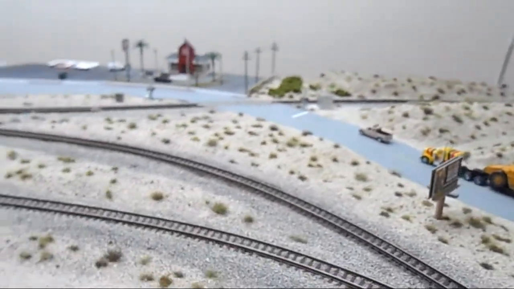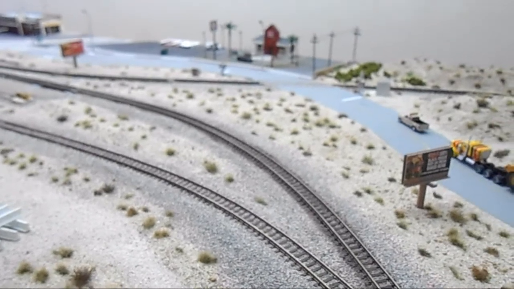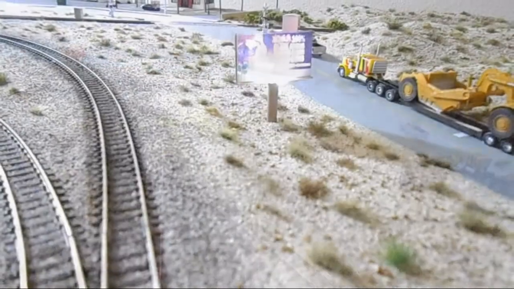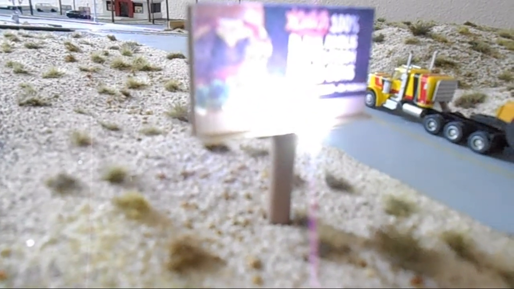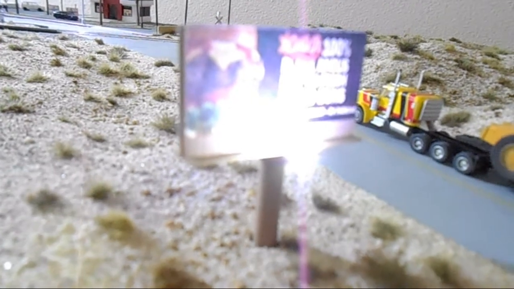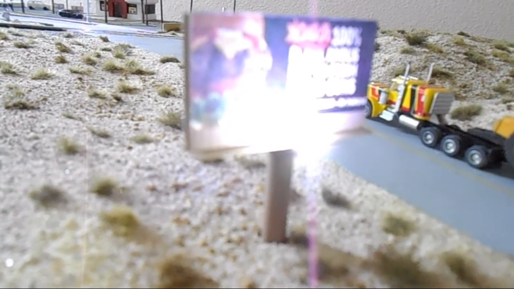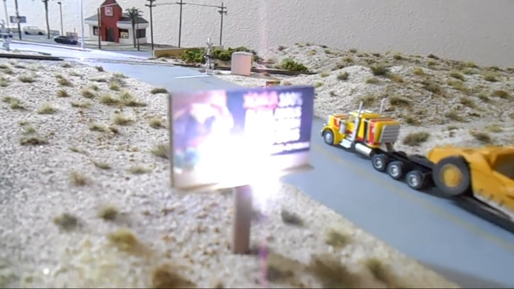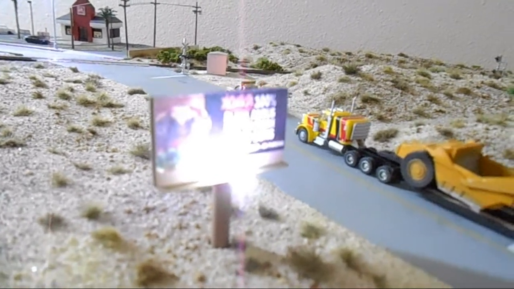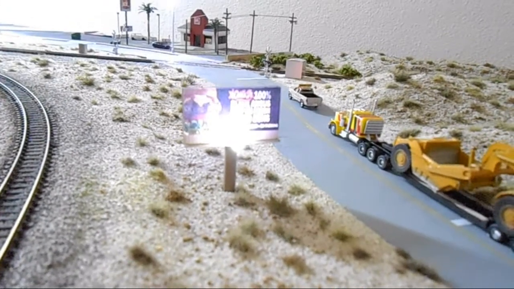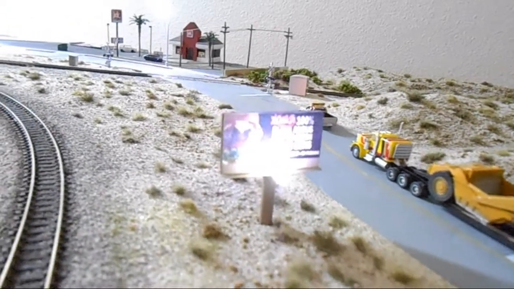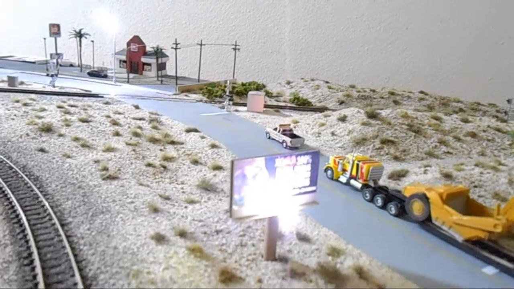I'll turn the main light off and the billboard lights on. Alright, here we go. Here's the Carl's Jr. side of the billboard. The light's kind of bleeding over. The camera can't really pick it up, but in actuality, it looks very good. I'm pretty happy with the way they turned out.